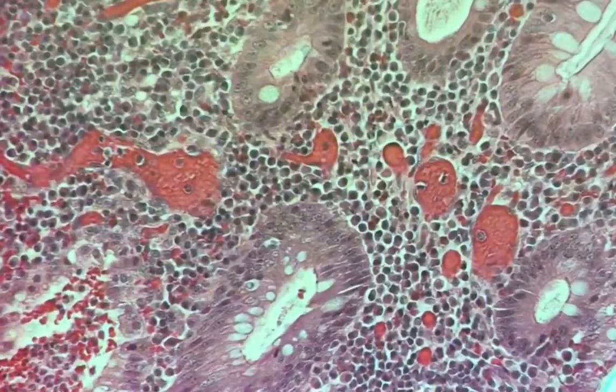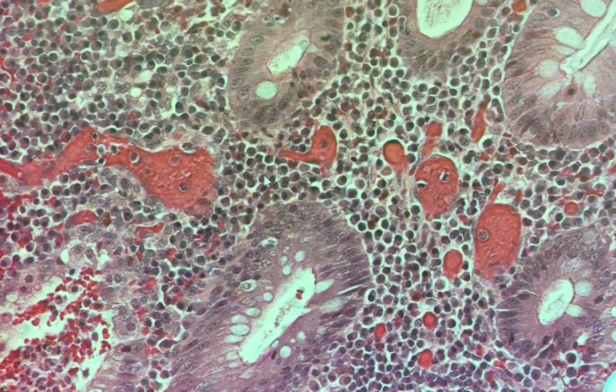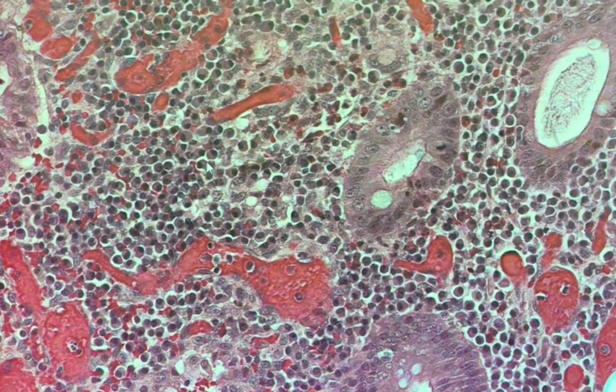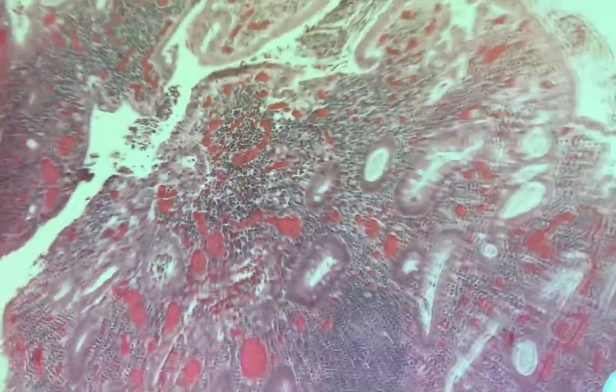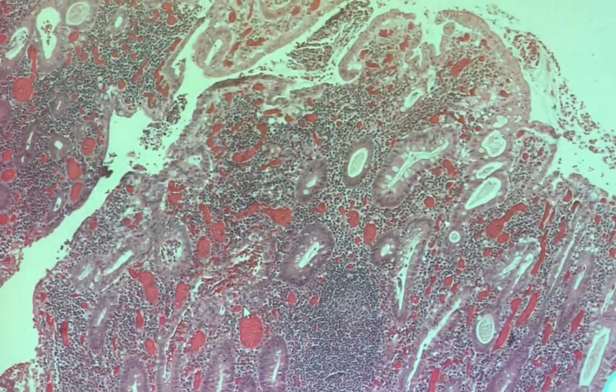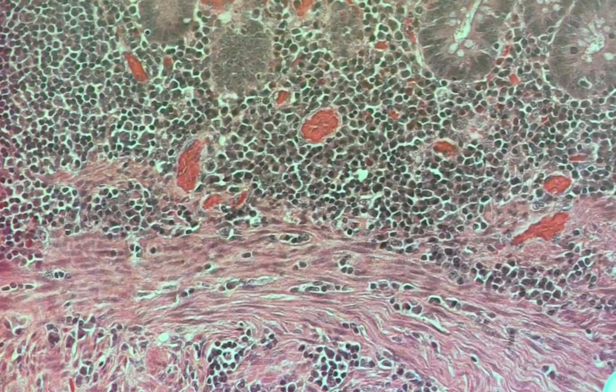We have lots of eosinophils. Are there eosinophils? I think so. Everything's kind of red as soon as I went on higher power. Very, very high percentage of plasma cells. Here's our muscularis mucosae, so you can appreciate how these plasma cells are coming all the way down to the muscularis mucosae, and they are pushing up on these crypts, okay?